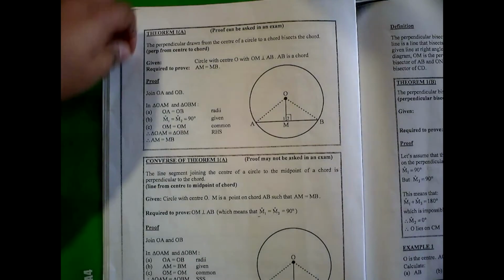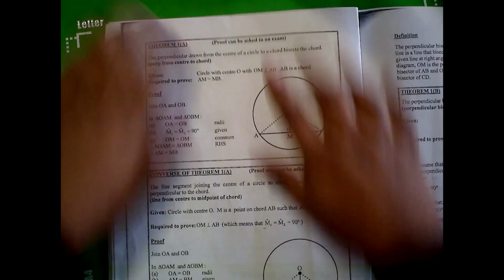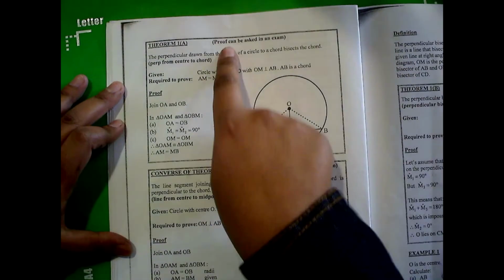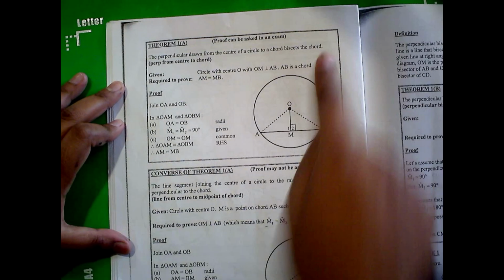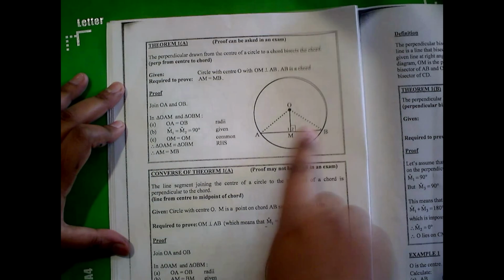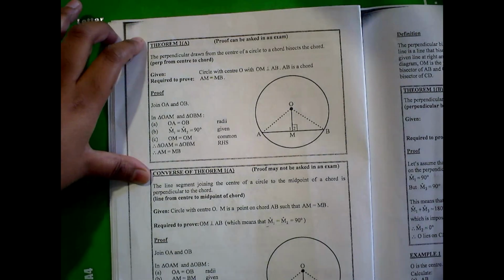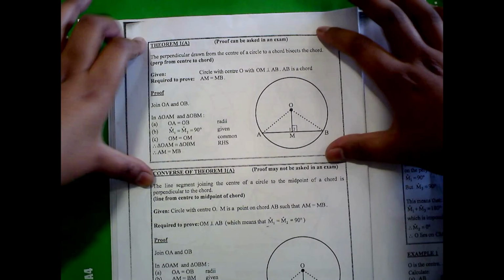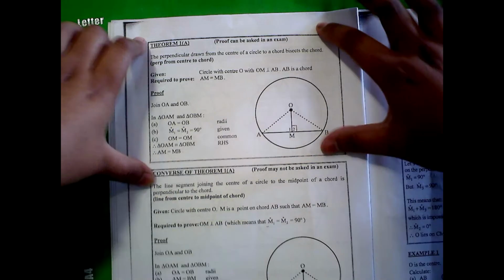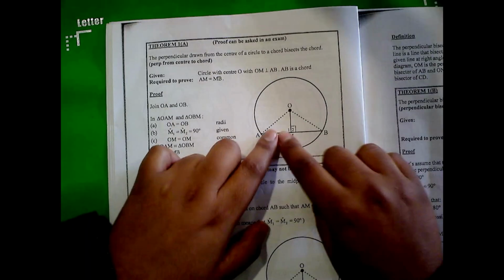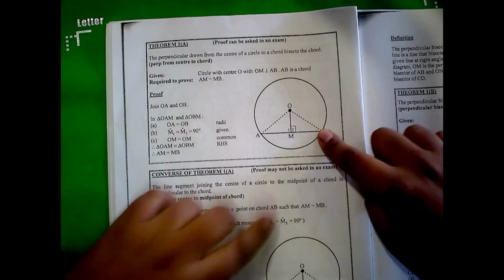Yeah. Right. If you go to theorem 1. You see here, in theorem 1 in your booklet, it says theorem 1 proof can be asked in an exam. And if you go for the past 5 years, they always ask the same one. So you need to go to your booklet on page 12 and learn this off by heart. When I say off by heart, they'll give you one like this. They won't give you the perforated lines. You'll have to learn the whole thing.